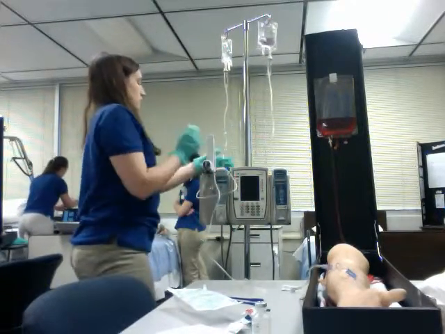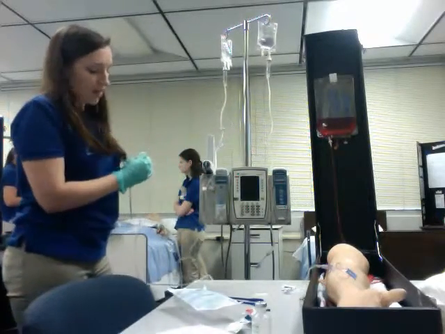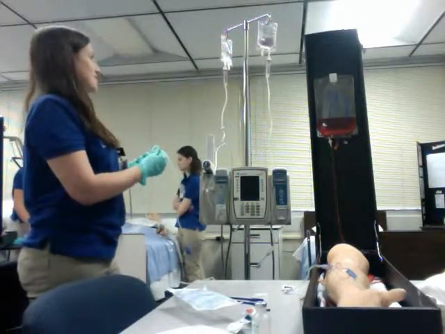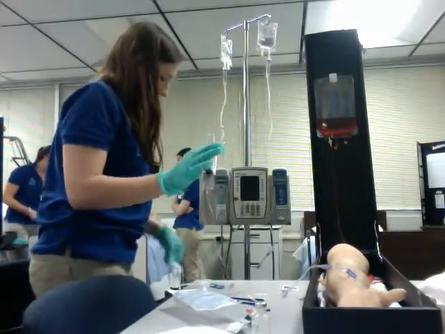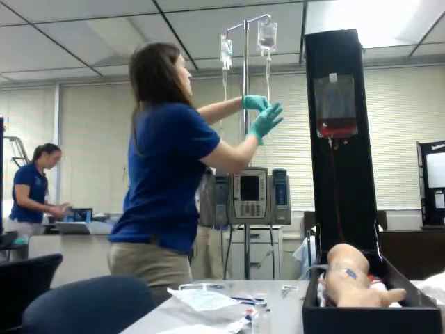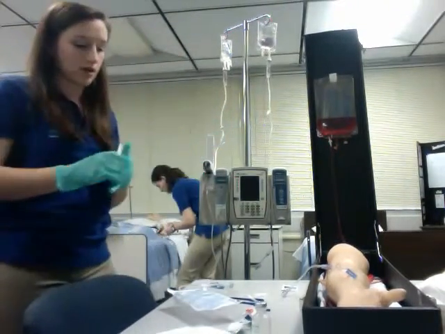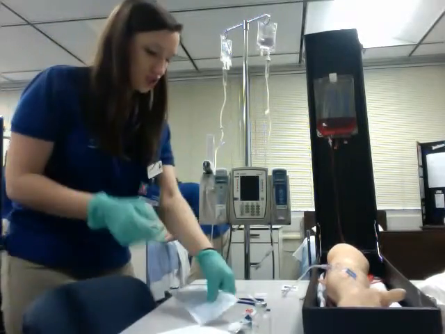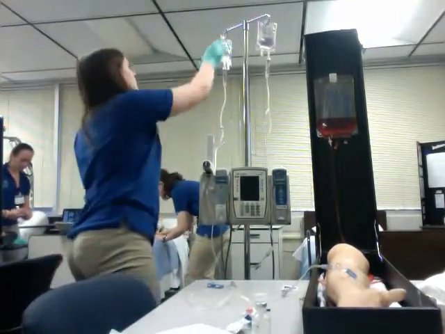Alright, so now I'm going to go ahead and clamp off my primary line. Okay, I can go ahead. So I'm going to apply the tubing label, which has the drug name, dose, my initials, and the date and time of the administration. I'm going to go ahead and lower the primary line.